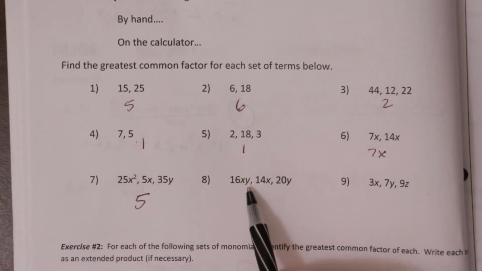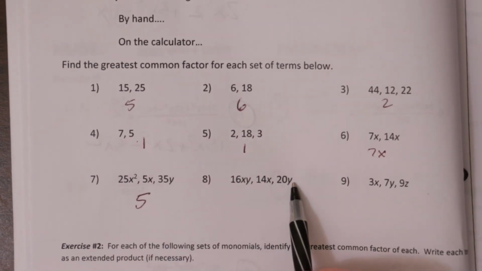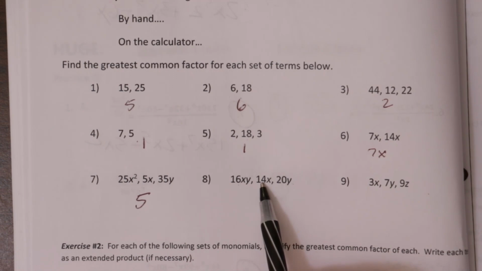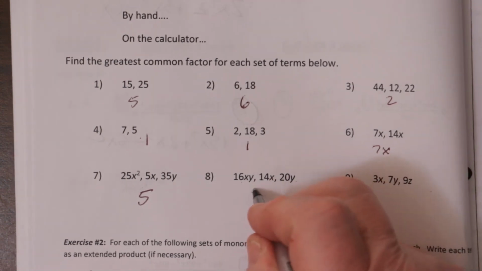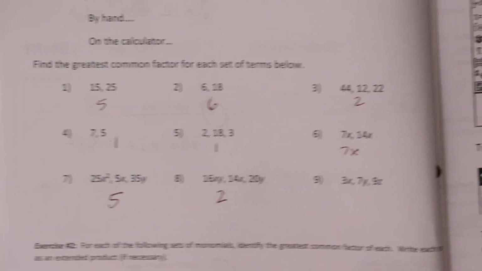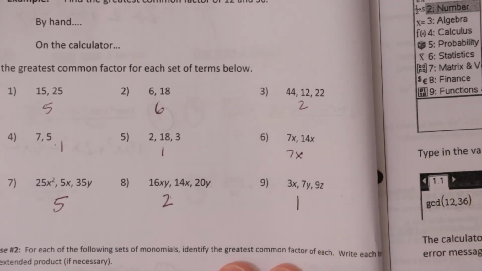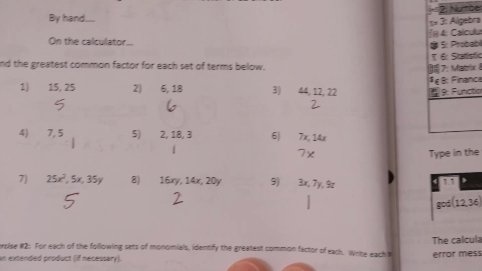Okay, and the next one, same thing. I don't have x's in all the terms, so I can't take x's out. And the biggest common factor of 16, 14, and 20 is just going to be a 2. Okay, and then the last one is just going to be a 1. All those numbers and letters don't have anything in common. Okay, so that's what we have to look at. All right, so let's take a look down at the bottom. I'm going to do some more practice with you.